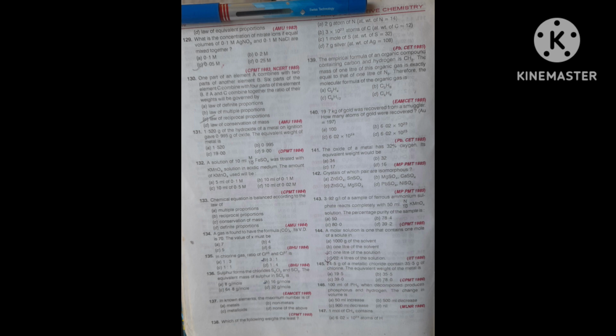The reaction is between KMnO4 and FeSO4. Here you know the formula M1V1 equals M2V2. This question is based on that. Then M1V1 divided by N1 equals M2V2 divided by N2. M1V1 by N1 is for KMnO4, and M2V2 by N2 is for FeSO4.